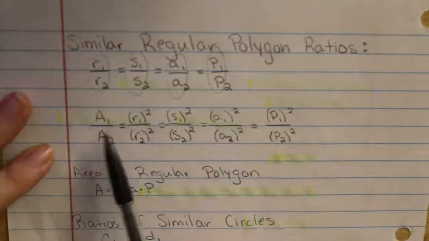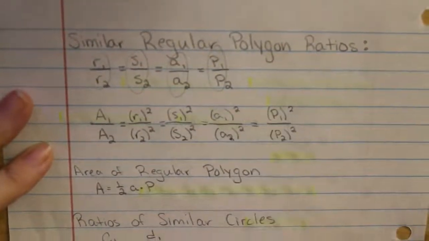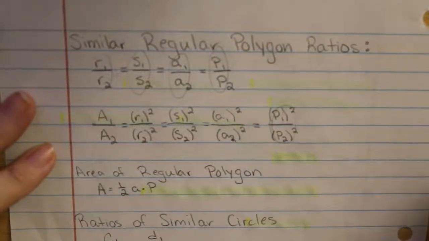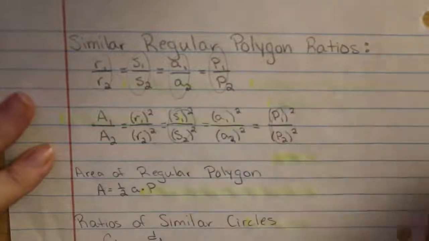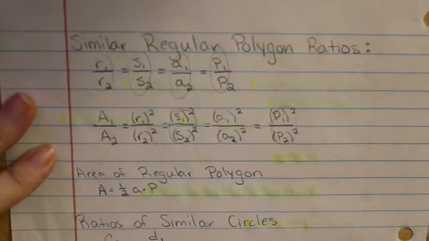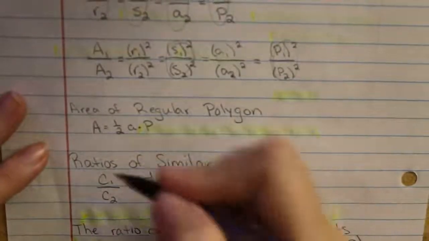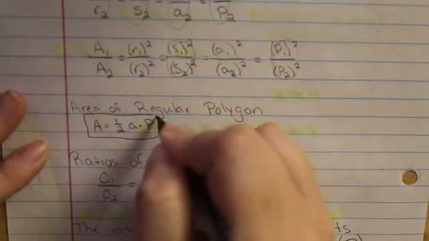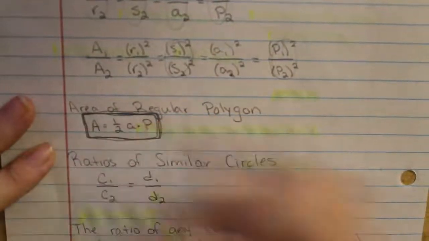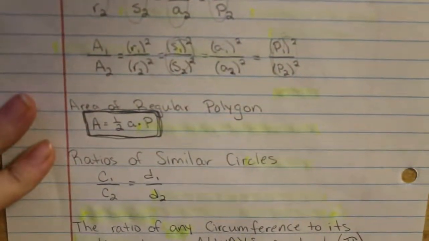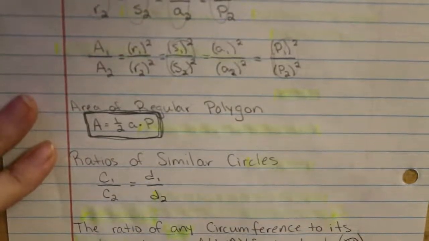Okay, the ratio of the areas is equal to any of those squared. If you're given the perimeters, square them to find the ratio of the areas. If you're given the sides, square them to find the ratio of the areas. Okay? The area of a regular polygon is 1/2 the apothem times the perimeter. You will always be given enough information to find what you are looking for in these problems.